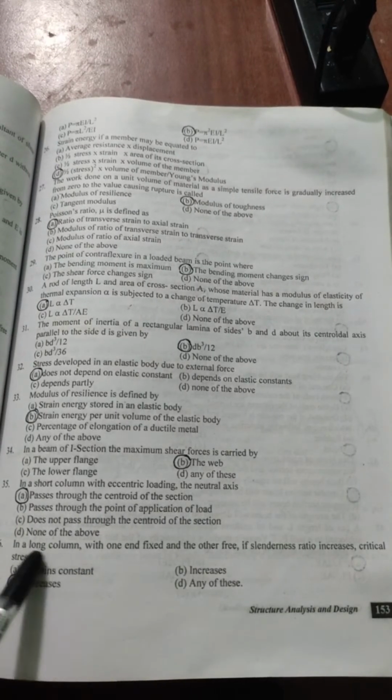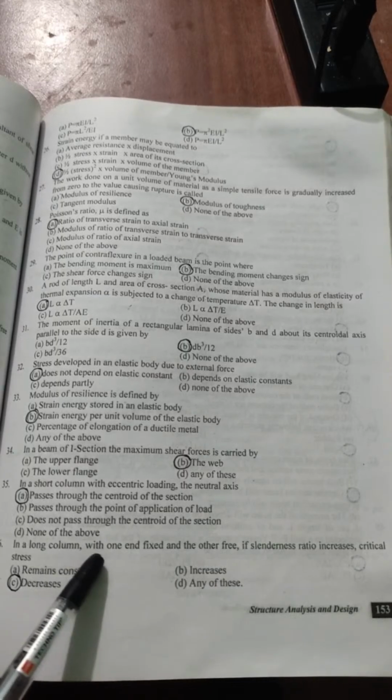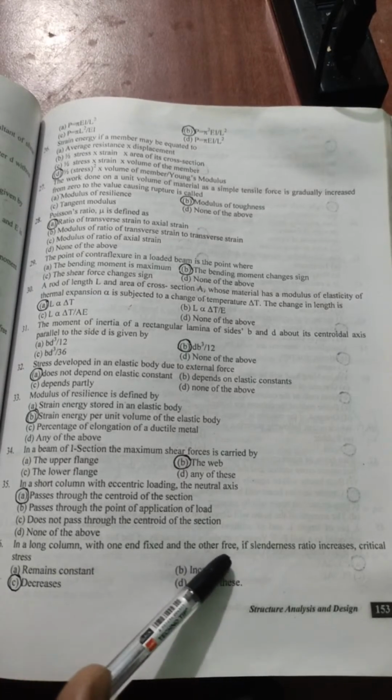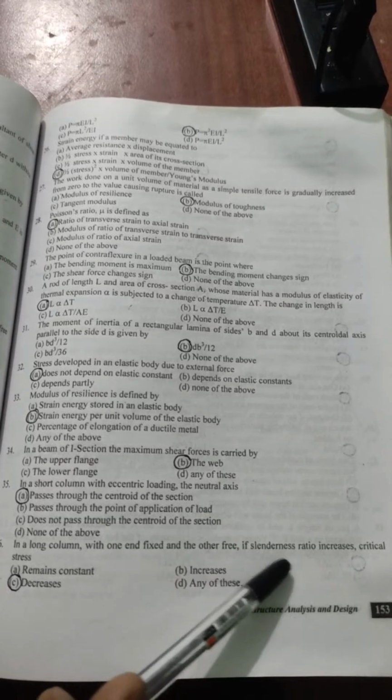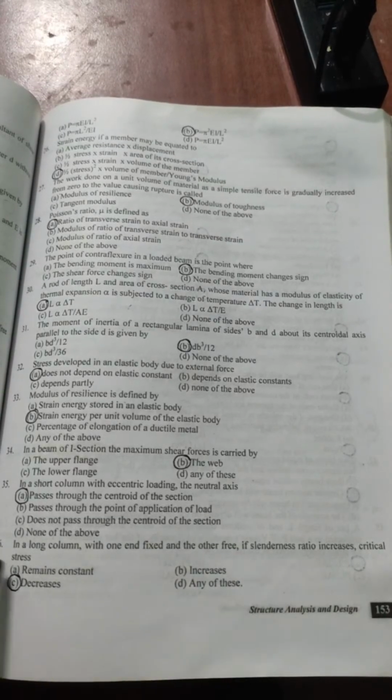In a long column with one end fixed and other free, if slenderness ratio increases, critical stress remains constant, increases, decreases, or any of these. Decrease.